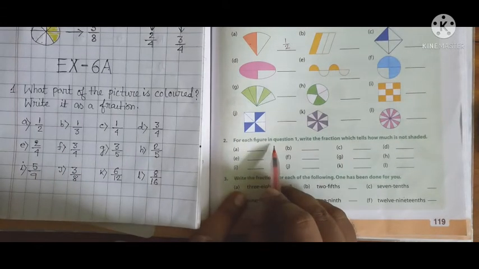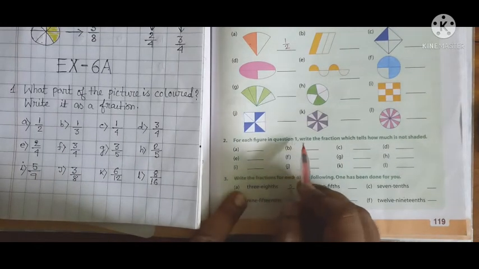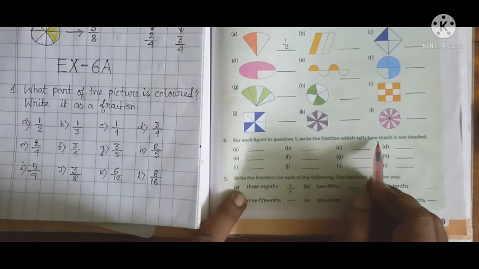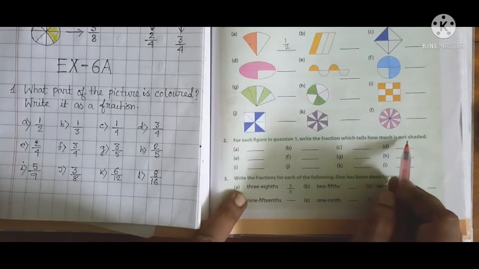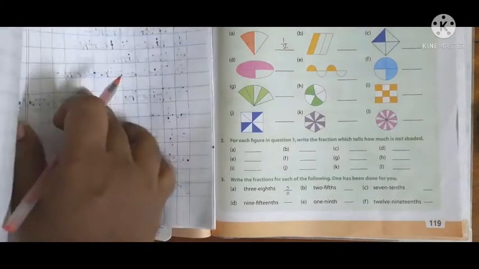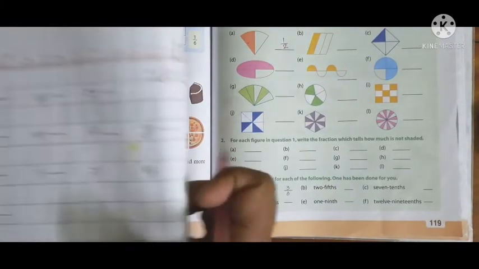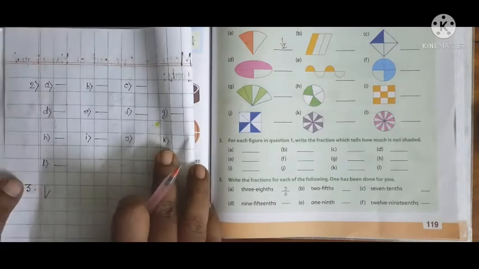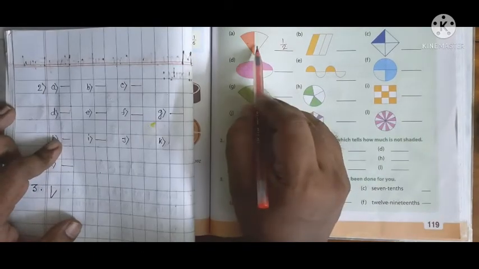Next, for each figure in question 1, write the fraction which part is not shaded. Okay, so we will do it in my copy.